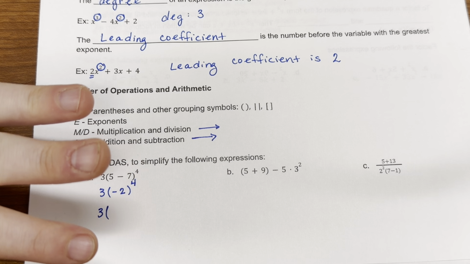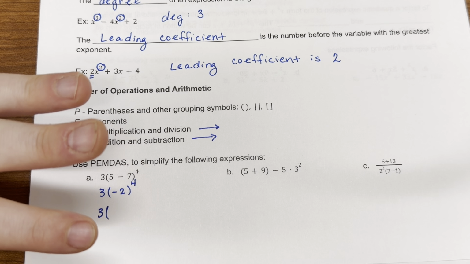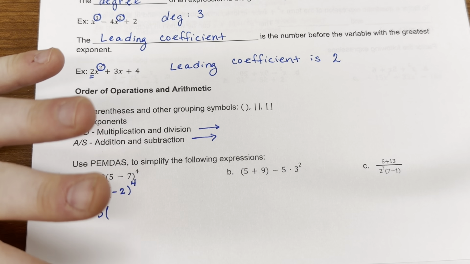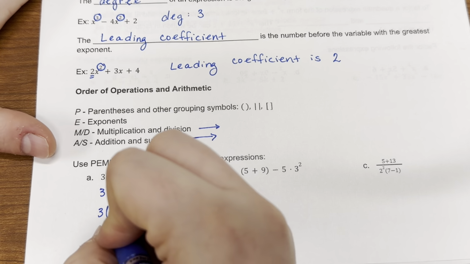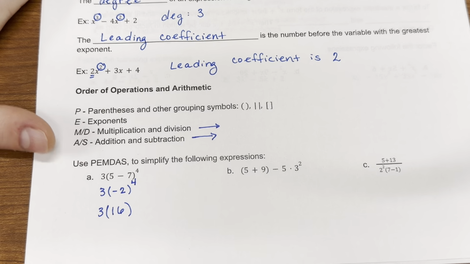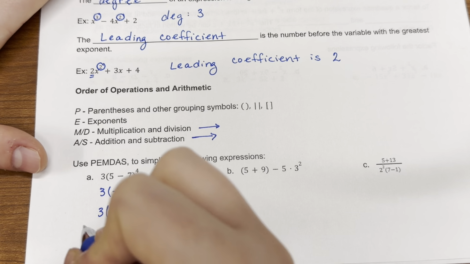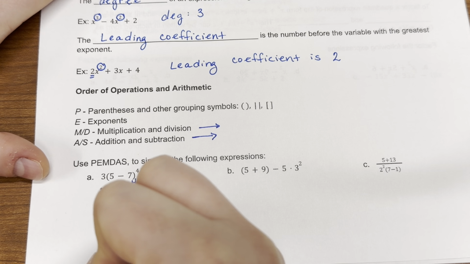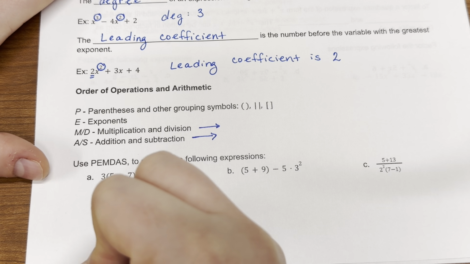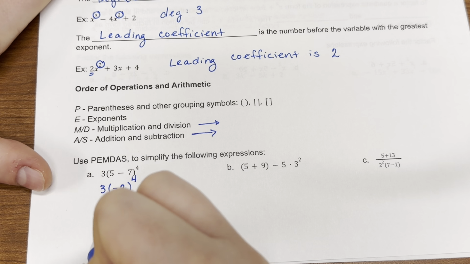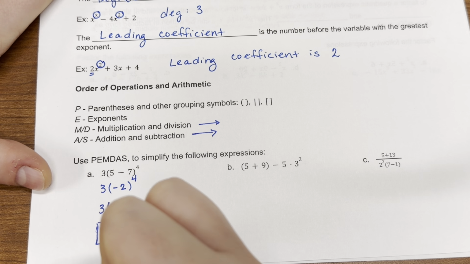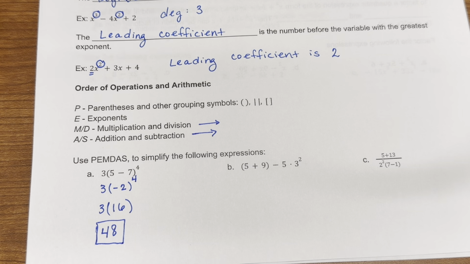Times negative 2 again gives us negative 8. And times negative 2 a 4th time gives us positive 16. And then 3 times 16 gives us 48. And so this whole thing here simplifies to 48.